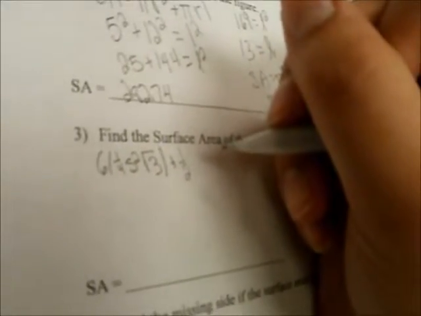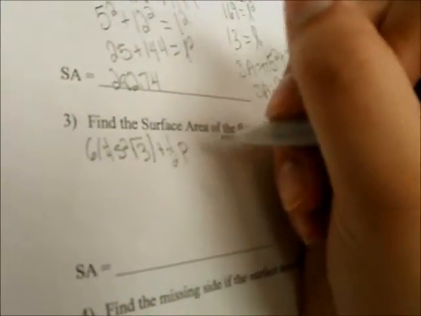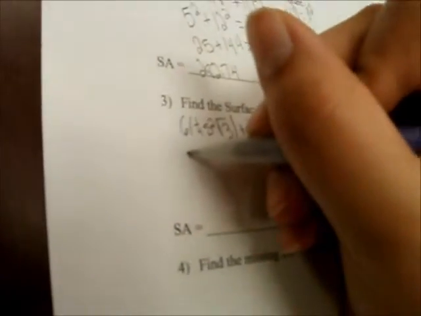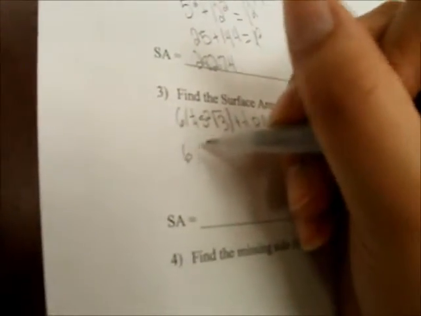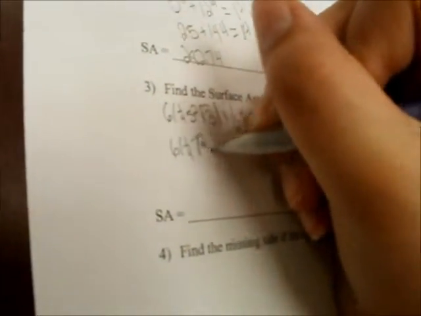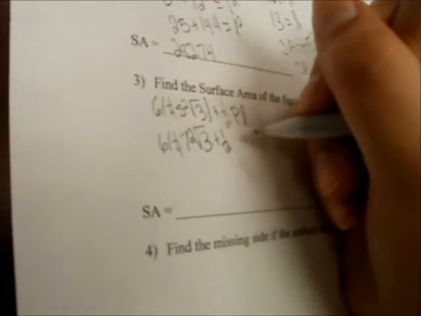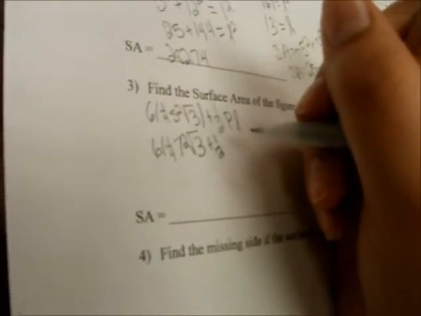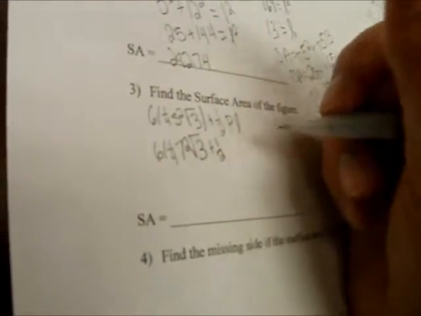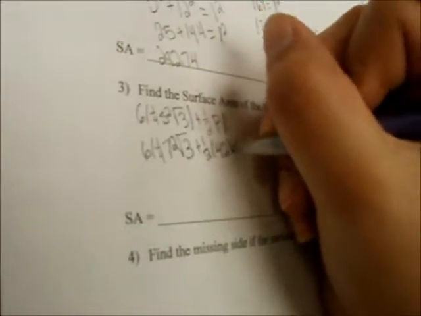Then you get 6 times 1/4 s squared square root of 3 plus 1/2 perimeter times the slant height. Well, we are going to get s to equal 7, because that's the side length. So you get 6 times 1/4 times 7 squared times the square root of 3, plus 1/2 of 42 times 8.